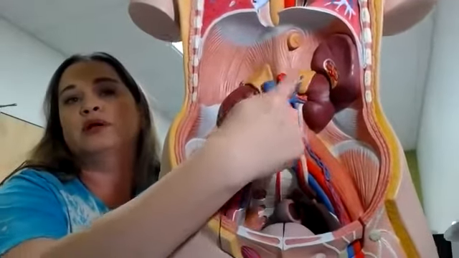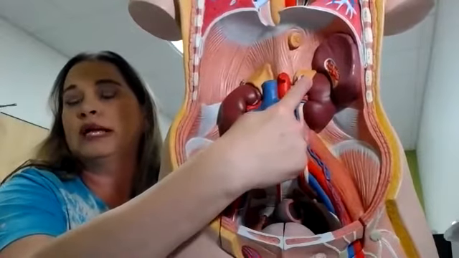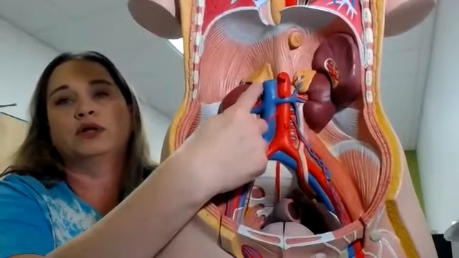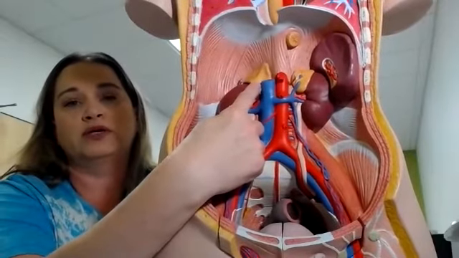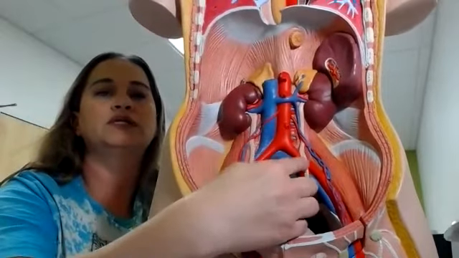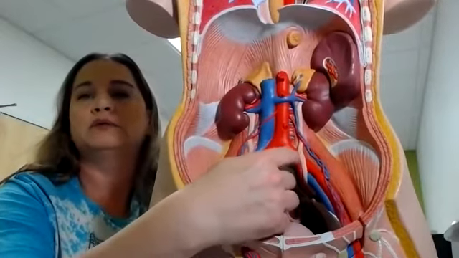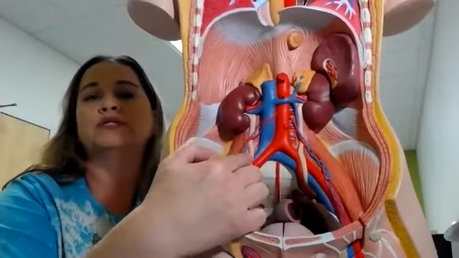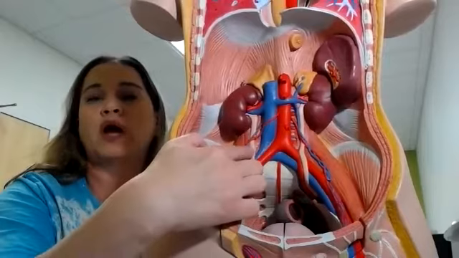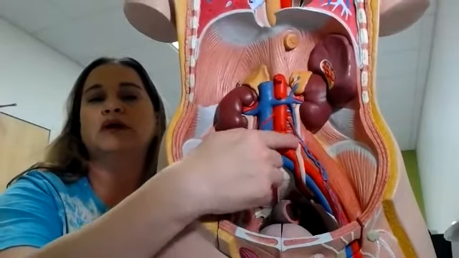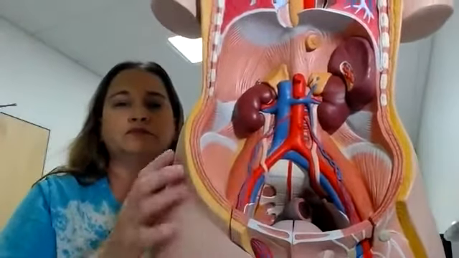Same thing with your adrenal glands. What organ or gland is this? You would say your left adrenal gland. What organ or gland is this? You would say your right adrenal gland. Okay. Leading out of the kidneys, these two light tan tubules, these are going to be your ureters. So this one is your right ureter, and this one coming out of the kidney going down towards the bladder is going to be your left ureter.